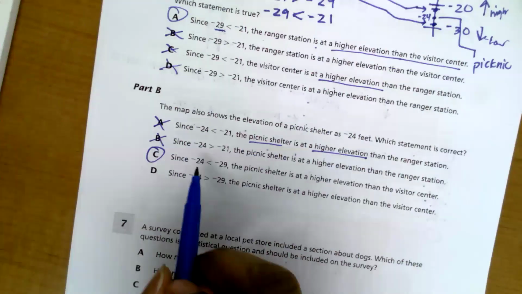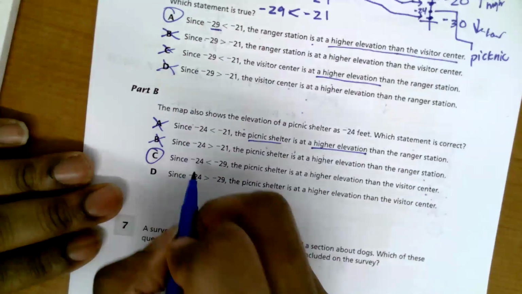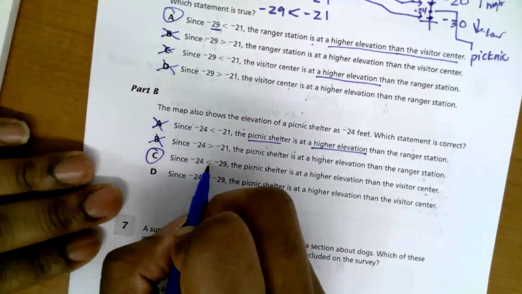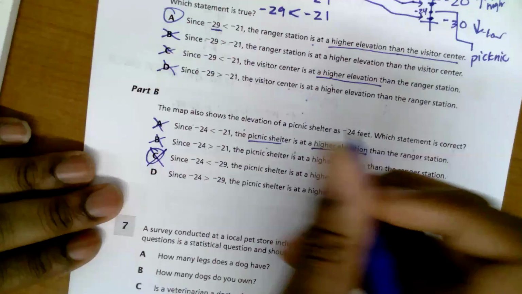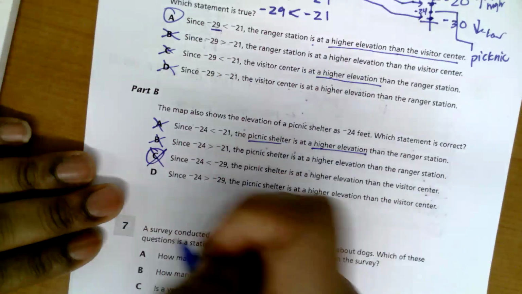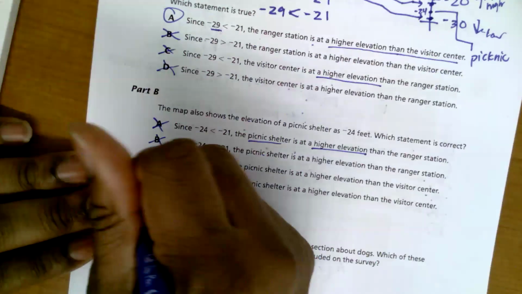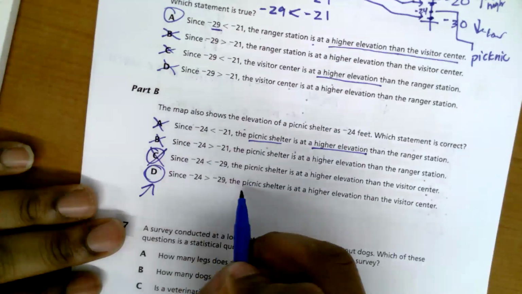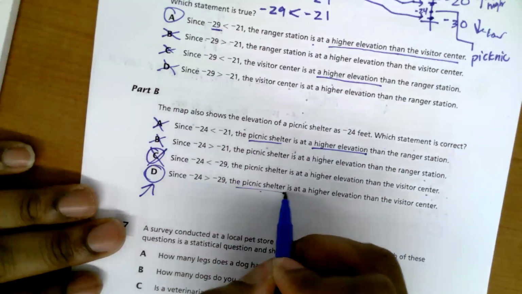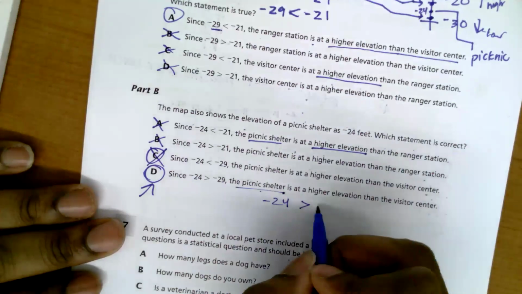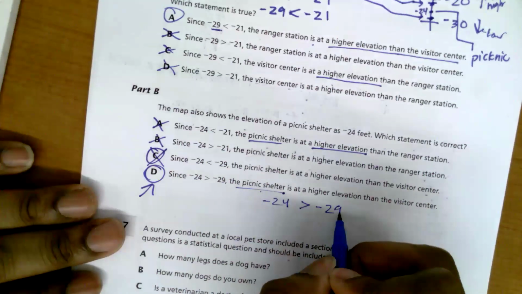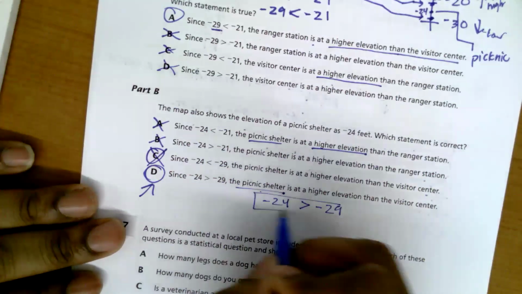Oh, this is why you gotta double check your work. This says negative 24 is less than negative 29. That is incorrect. Negative 24 is higher than negative 29. So it's this one, because the picnic shelter, which is at negative 24, is at a higher elevation than negative 29. Yep, got it.